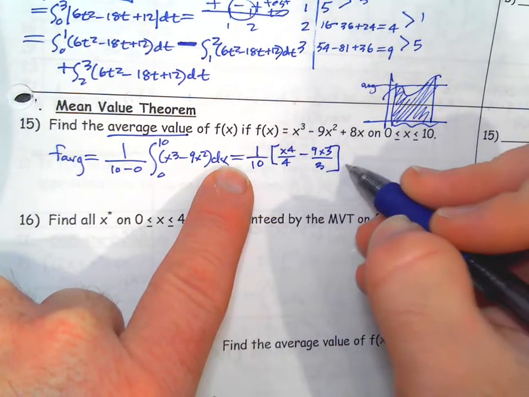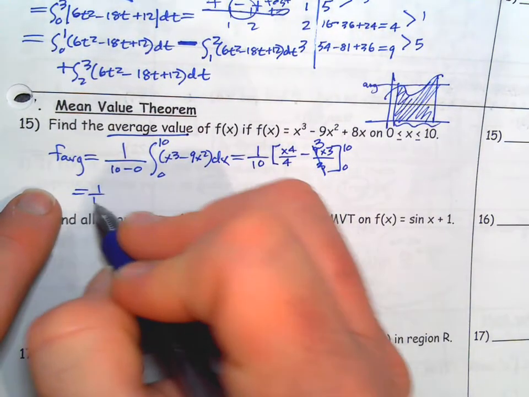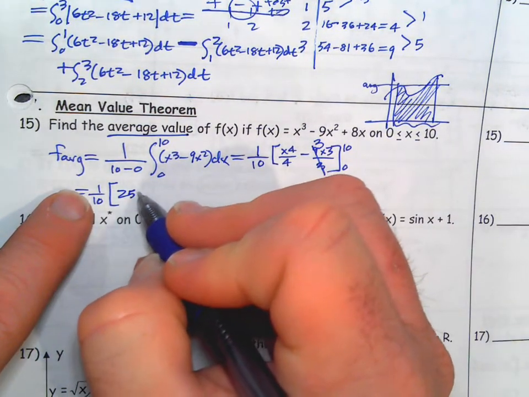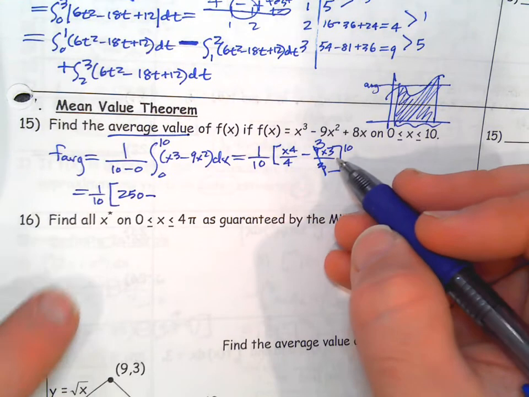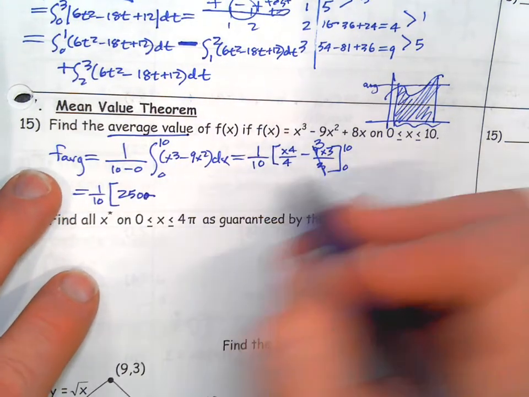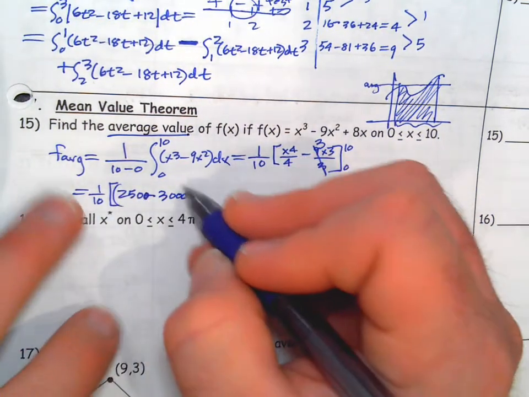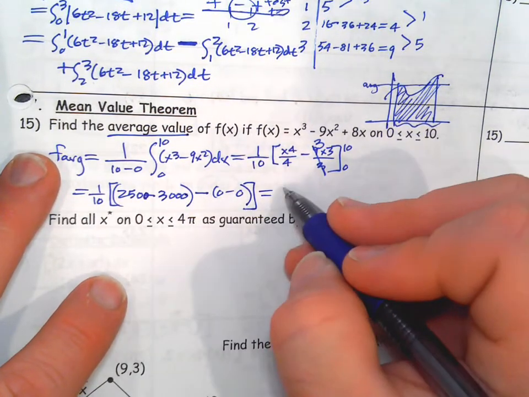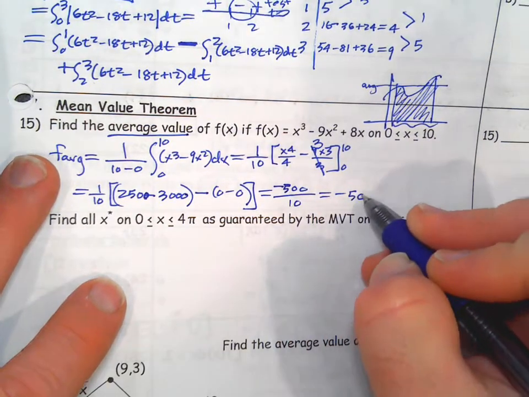So now we just got to do the work. So that's going to be 1,000 over 4 is 250 minus 3 times, or actually 10 squared. That's 10,000 divided by 4 is 2,500. This is 1,000, so that's going to be 3,000. Excuse me. Minus 0. So it's going to be negative 500 over 10. So it's going to be negative 50 for f average.